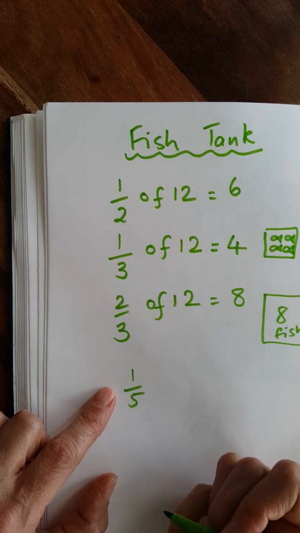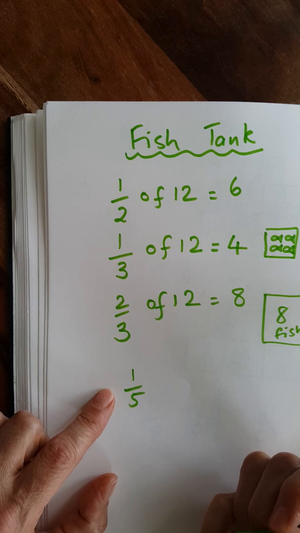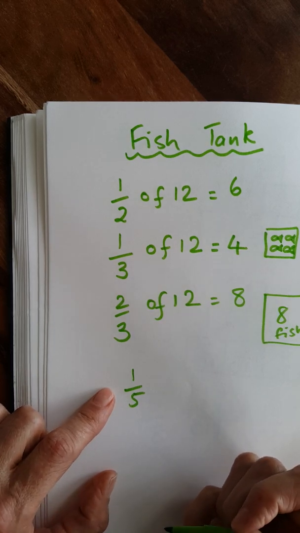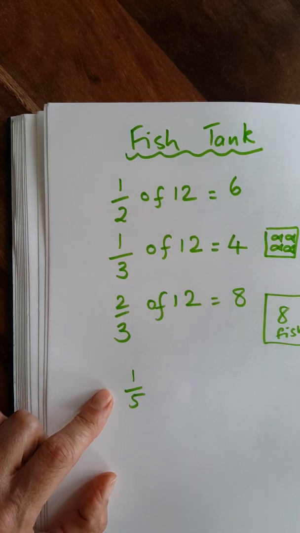If you want to find 1/3, you divide by 3. Don't try 5th because it won't work. If you want to find 1/12, divide by 12. Okay, that's all you need for today.